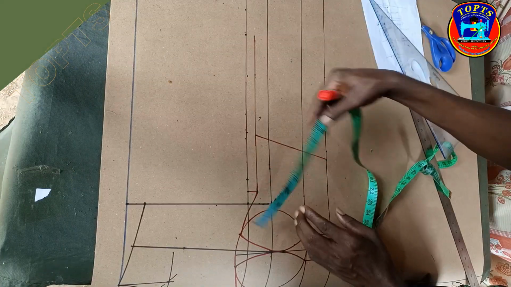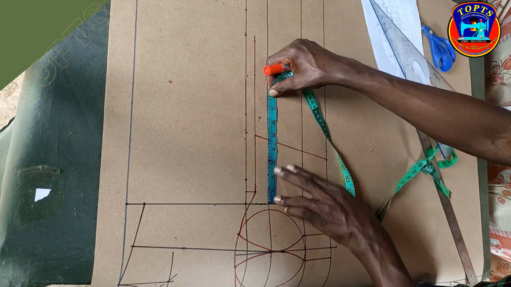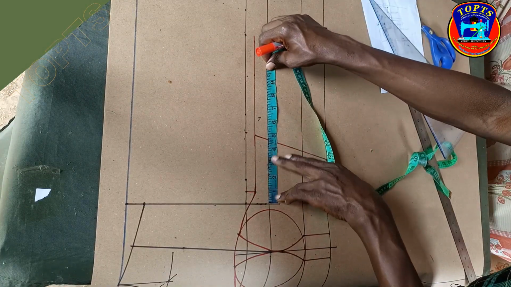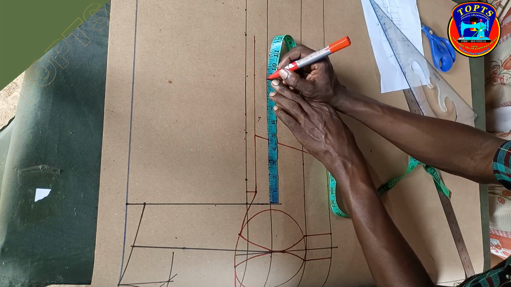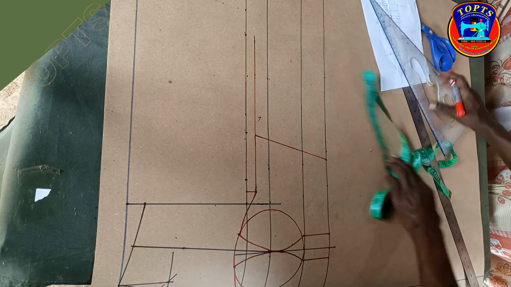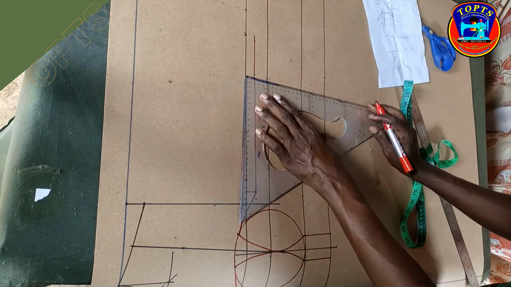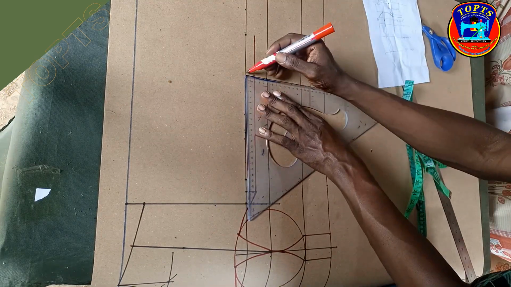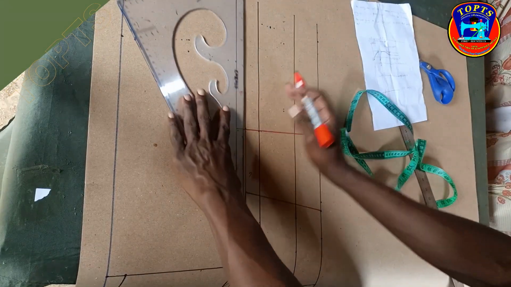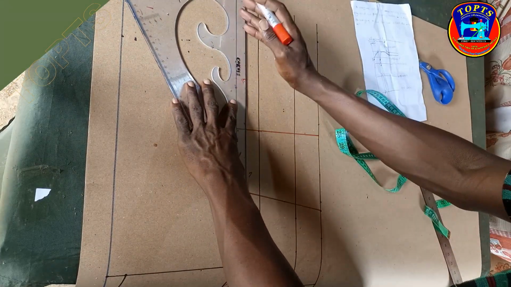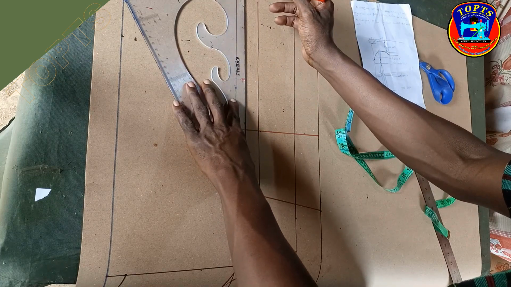I first square this distance, leaving space for my back zip allowance. Still, I trace out this line so that I input my back measurements.